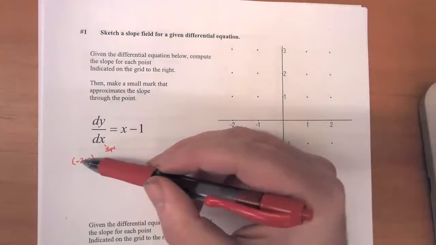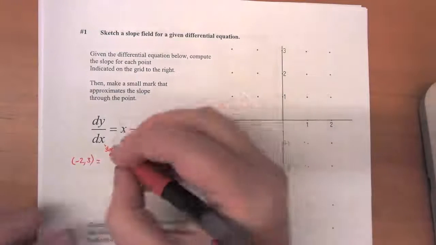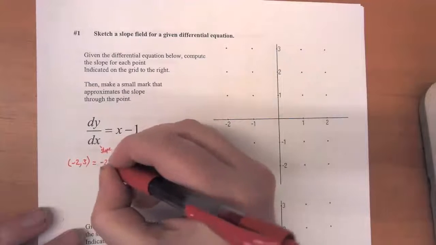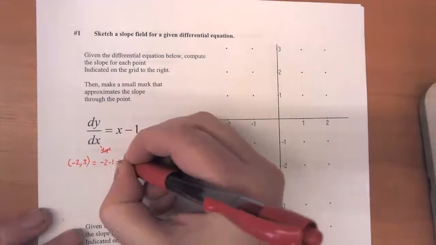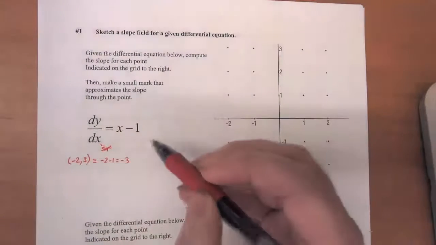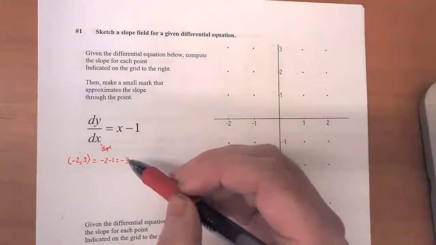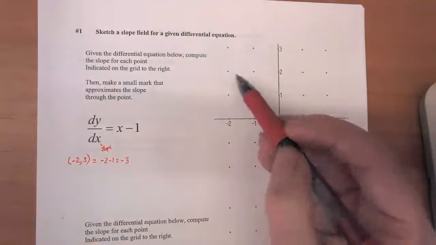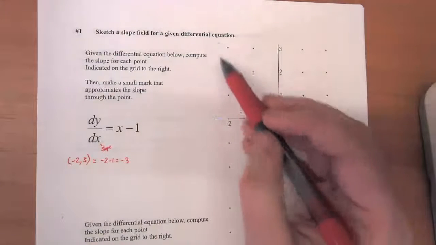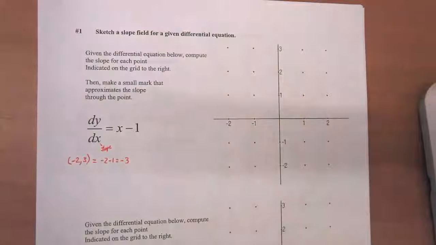So given that the x value of this point is -2, it's -2 minus 1, which is equal to -3. All right, so it's just a little bit of arithmetic there. And then the next thing that I want to do is draw a little small mark through this point that is going to have a slope of -3.